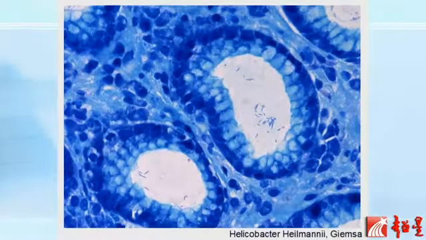So this picture, what does this picture tell us? This is the glands, with special staining, Giemsa staining. We also find this HP in the glands, in the surface cells, in the gastric mucosal surface cells.